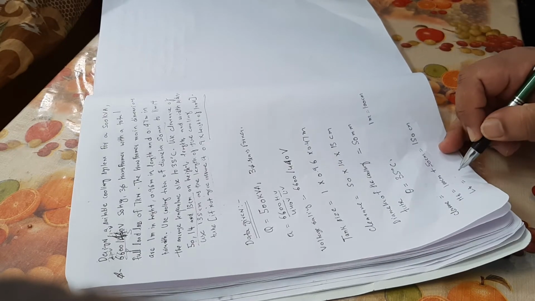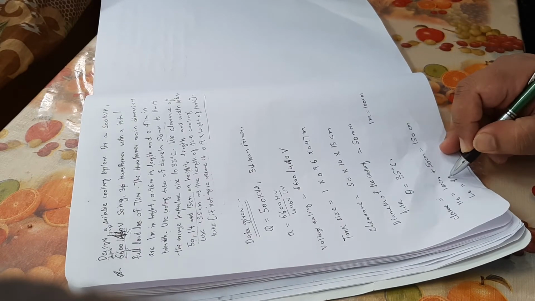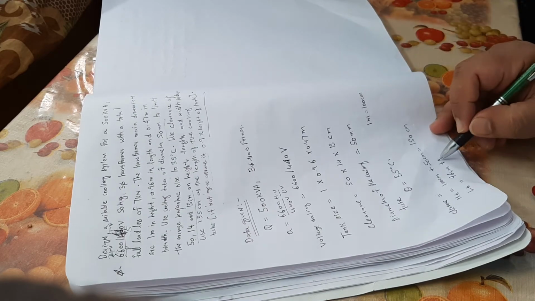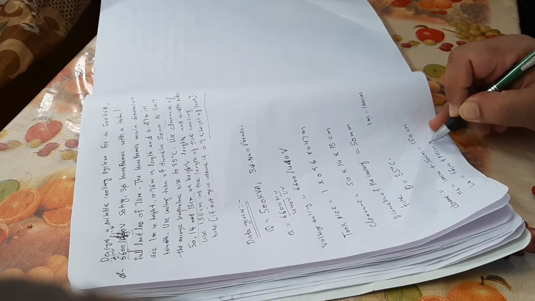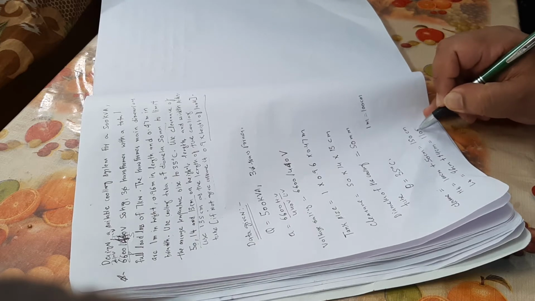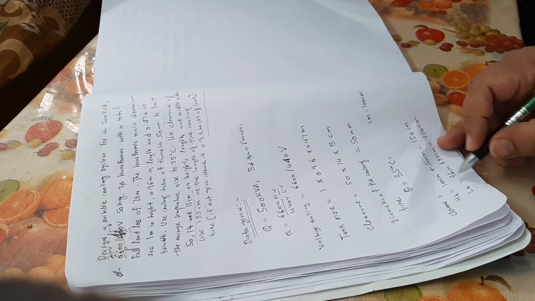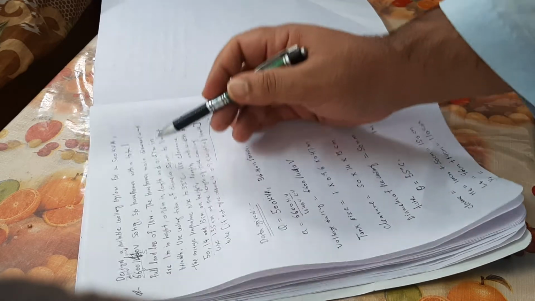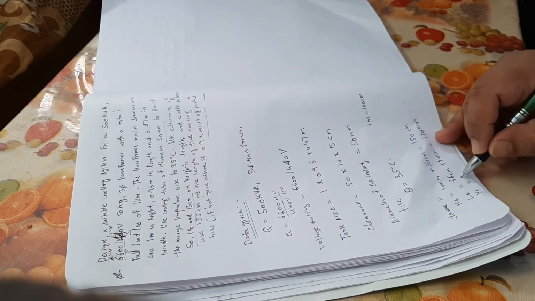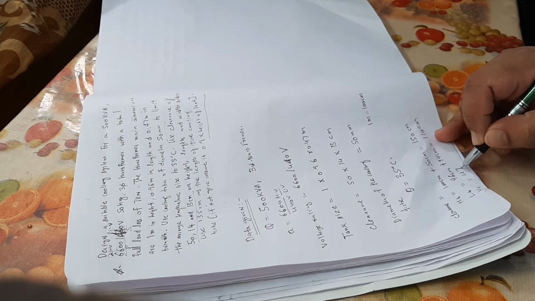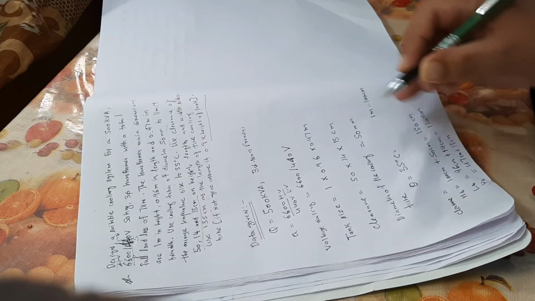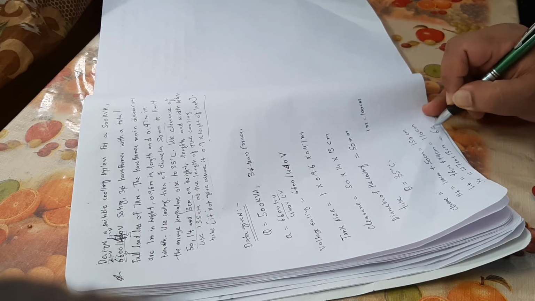So 0.96 meter can be written as 96 centimeter, plus the clearance, 14 centimeters. So now your new length would be 110 centimeters. Now the width is given as 0.47. In centimeter it would be 47 centimeter, and clearance is 13 centimeter. So this would be your 60 centimeter.